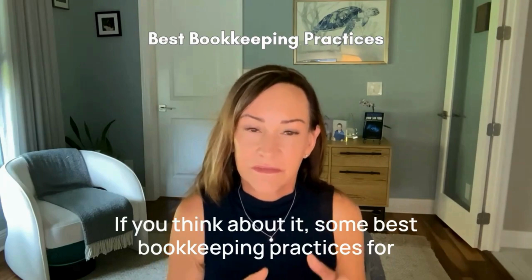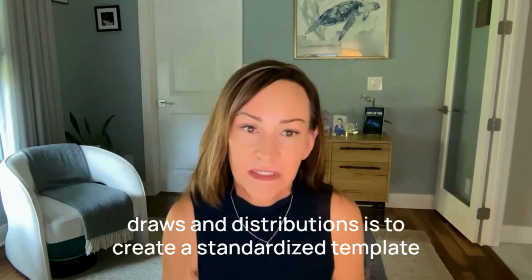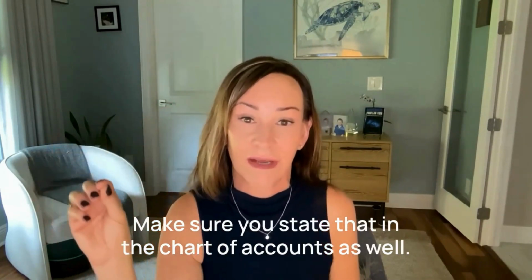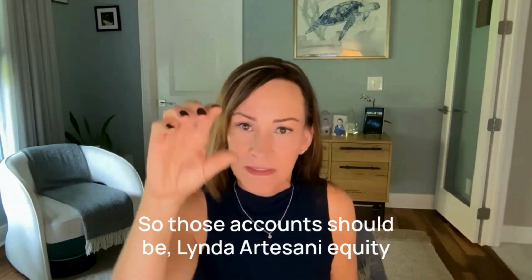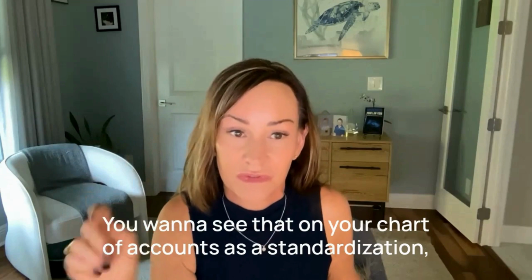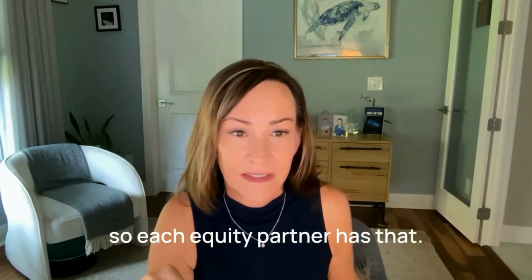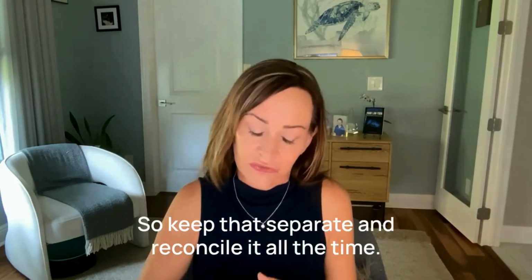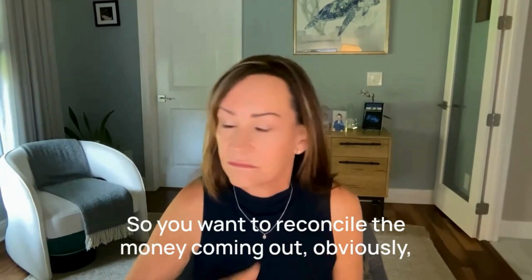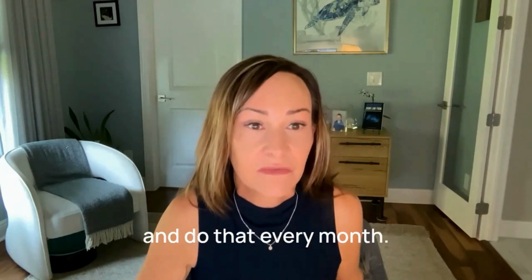Some best bookkeeping practices for draws and distributions: create a standardized template with the date, the amount, the partner, and the equity percentage. Make sure you state that in the chart of accounts as well. Those accounts should be, for example, Lynda Artesani equity account, then you'll see my contributions and my distributions. You want to see that on your chart of accounts as a standardization, so each equity partner has that. Keep a dedicated draw ledger, keep that separate, and reconcile it all the time. You want to reconcile the money coming out to your bank statement. That should be part of your process anyway, and do that every month.